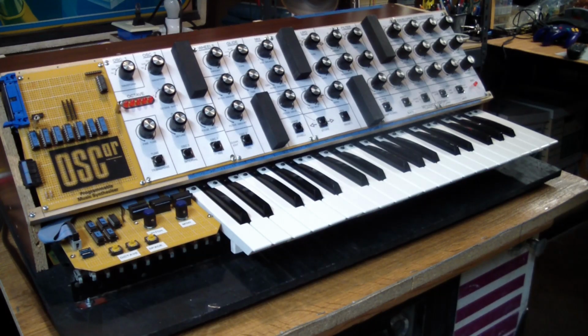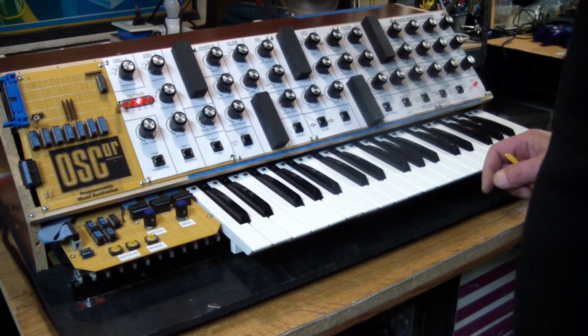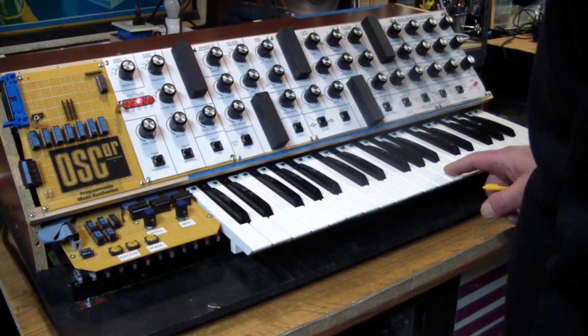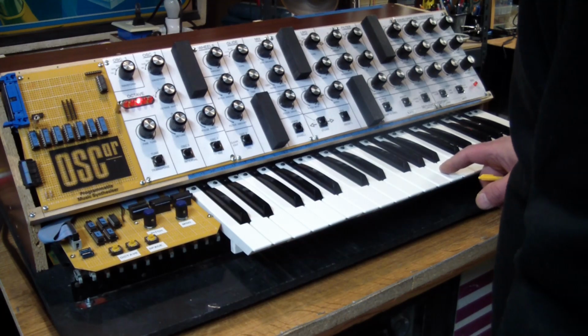Well, that was a lot to digest, but let's kind of listen to it one more time after hearing all the good stuff that goes on inside it. So our octaves in the middle. So this key, the A, this is the actual A3.